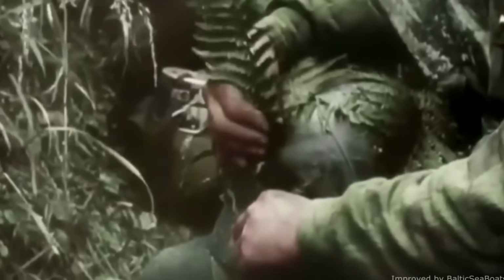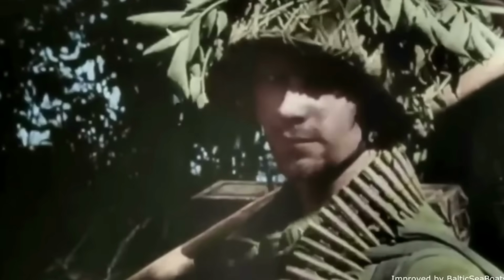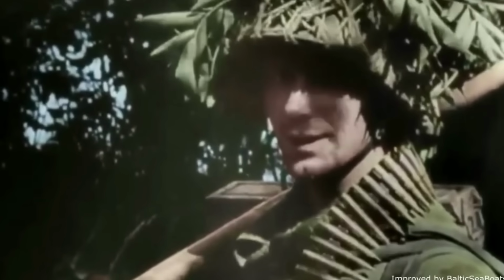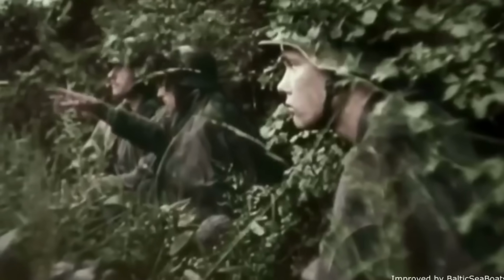MIA soldiers, or missing in action soldiers. During World War II, the number of soldiers reported as missing in action, or MIA, was tragically high. The chaos and ferocity of the conflict, spanning multiple theaters of war and involving millions of military personnel, resulted in many soldiers becoming separated from their units or lost in the confusion of battle.